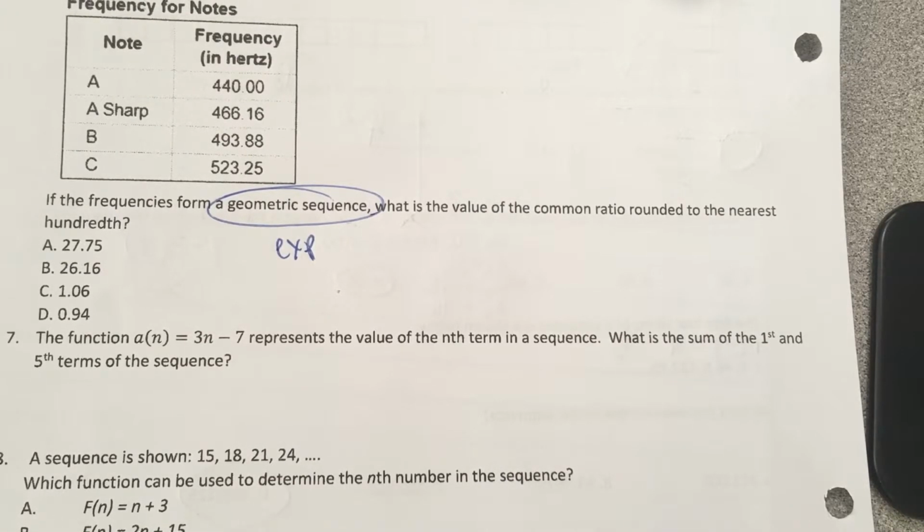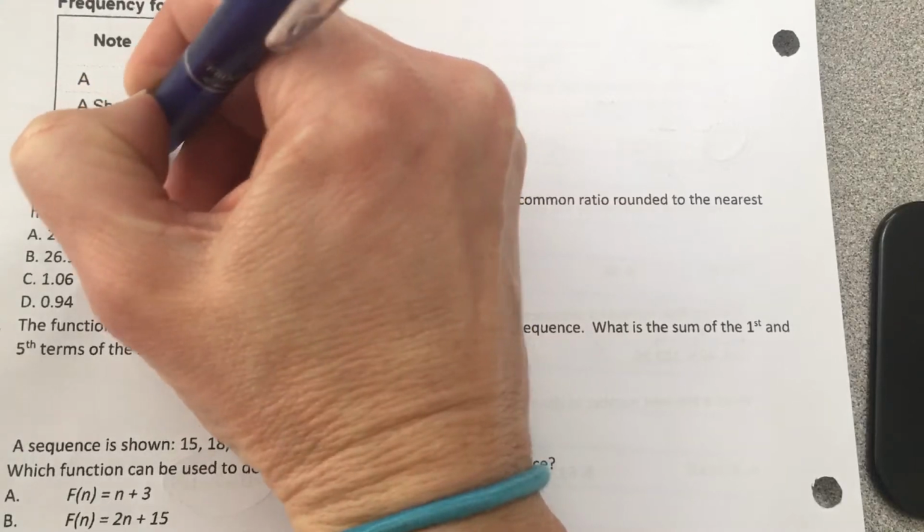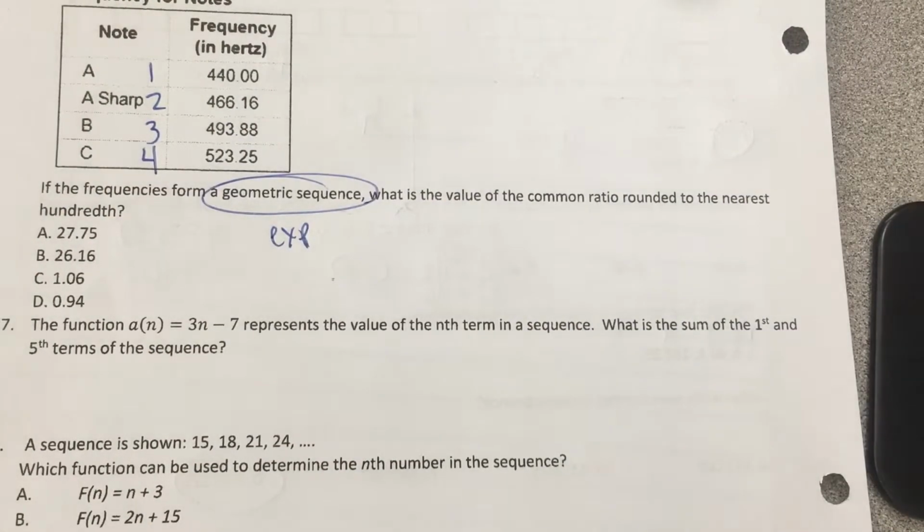What am I going to do with the table? Put it in stat. Oh, wait. It will work, but we have to change A sharp, B, and C to just what? Good, Simone. 1, 2, 3, 4. Okay. 1, 2, 3, 4. 440.